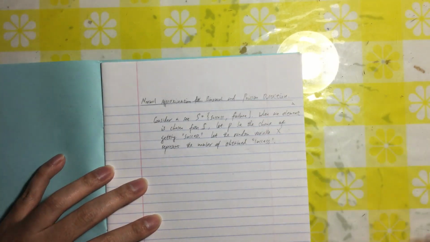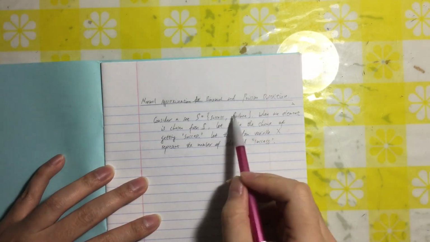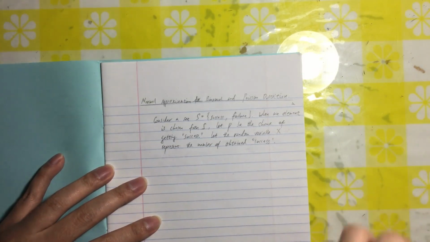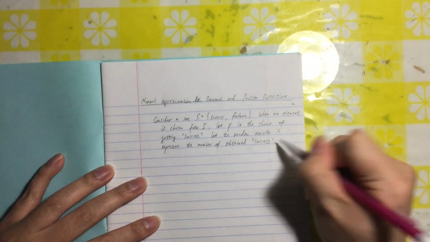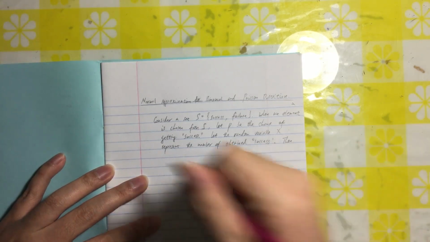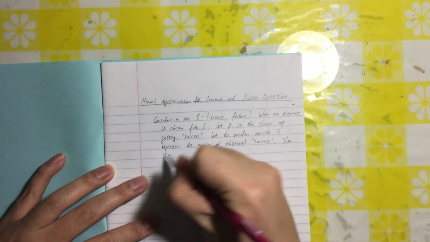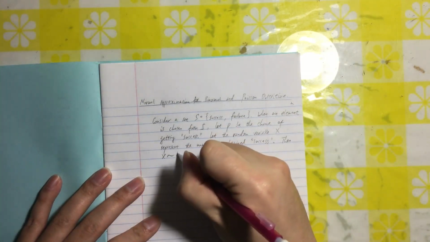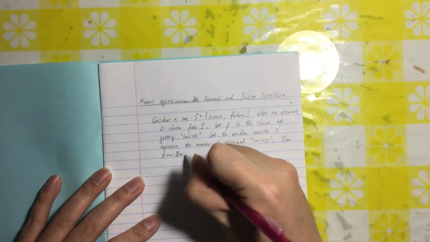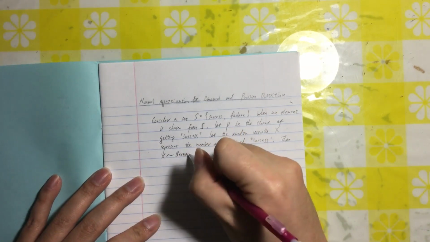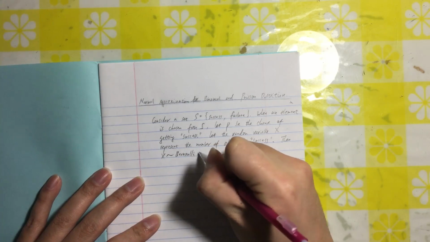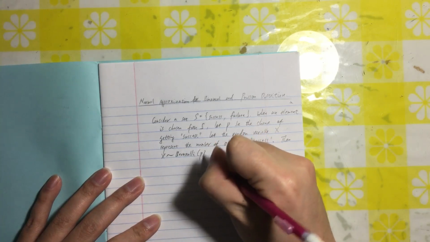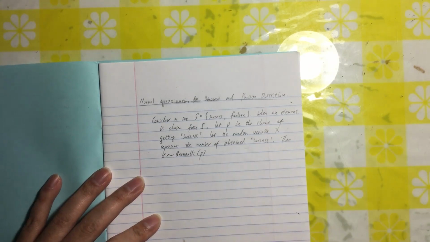Then X is either 0 or 1. We are either getting 1 success or 0 success. Then X has a Bernoulli distribution. Since we only do the experiment once, X has a Bernoulli distribution with parameter P. We only choose one element once, and the chance of getting success is P.